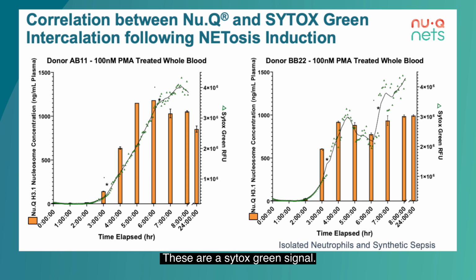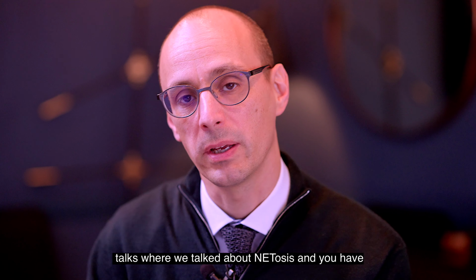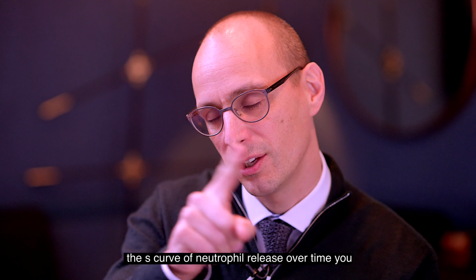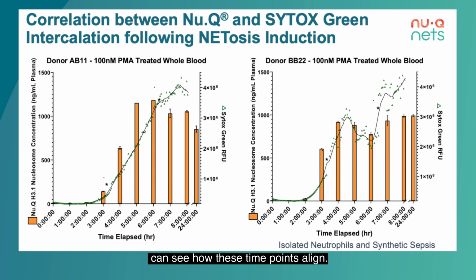These are a Cytox Green signal. We talked about Cytox Green when we mentioned the MRSA in the mouse lungs. So it's a clear sign of DNA release, and it correlates extremely well with H3.1. H3.1 is a key component of neutrophil extracellular traps. If you go back to one of the first talks where we talked about NETosis, and you have the S curve of neutrophil release over time, you can see how these time points align.